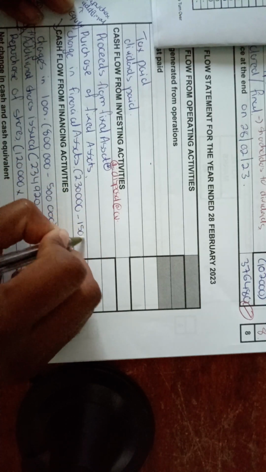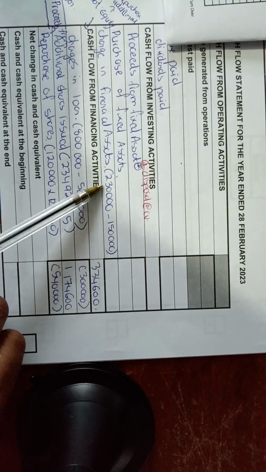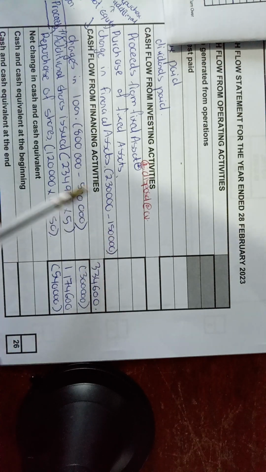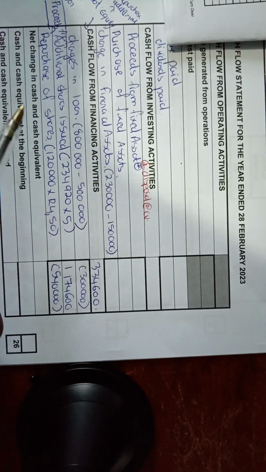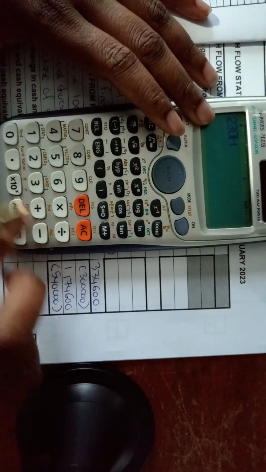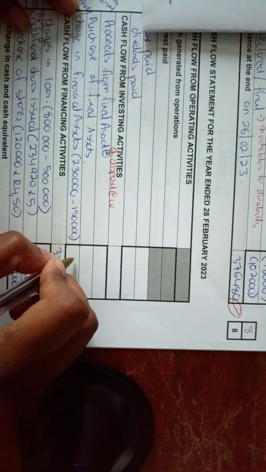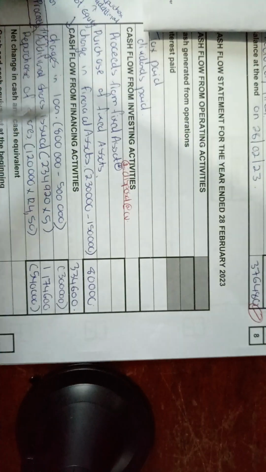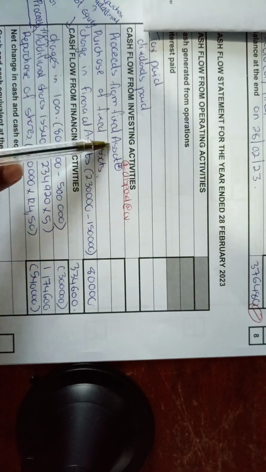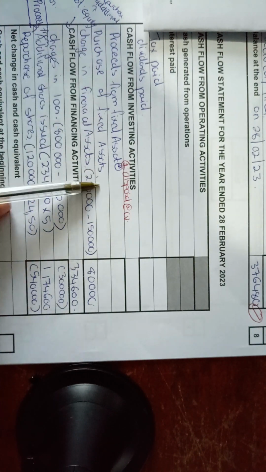230,000 minus 150,000. In order for it to go to that, it means that if I originally invested 230, now I only have 150,000 rand invested. What this means is that a portion of this money matured. To mature means we receive the money from the bank. So this is definitely an inflow. Take 230 minus 150, and that is 80,000. Okay, then cash flow from investing activities. The only two things I have left is proceeds from fixed assets and then purchase of fixed assets.